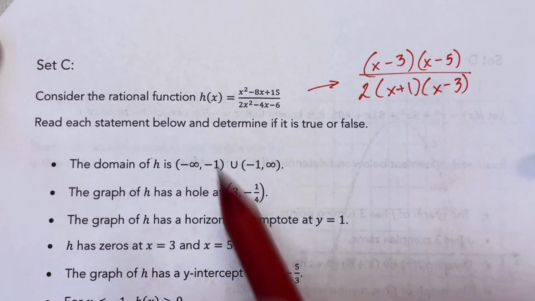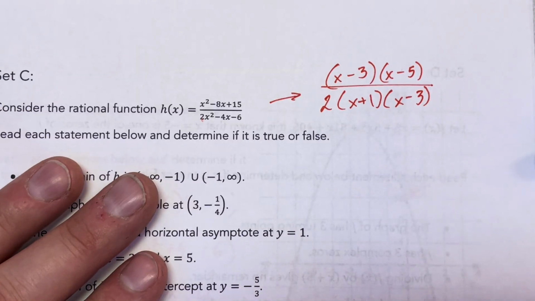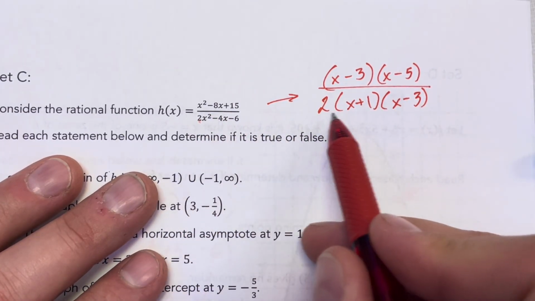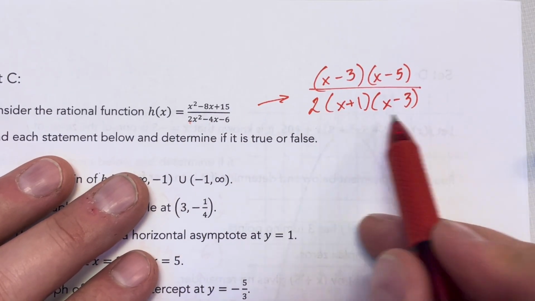All right, pre-calculus, let's go over set C. I pre-factored this one just to speed things up a little bit. If I factor the top, I get x minus 3, x minus 5. And factoring the bottom, I can factor a 2 out of everything and then further factor this into x plus 1, x minus 3.